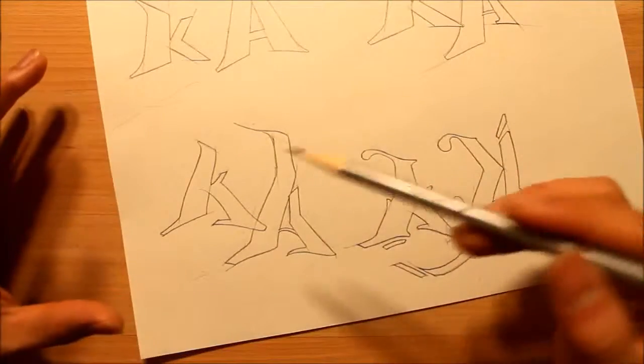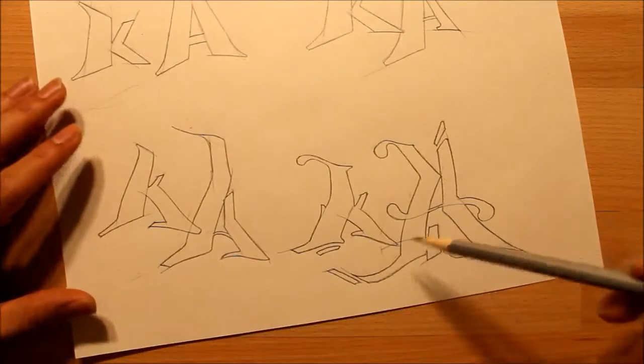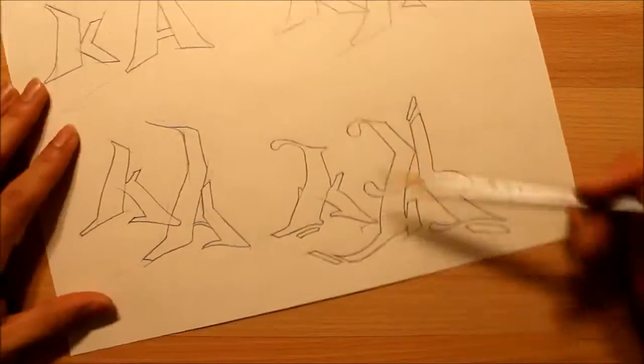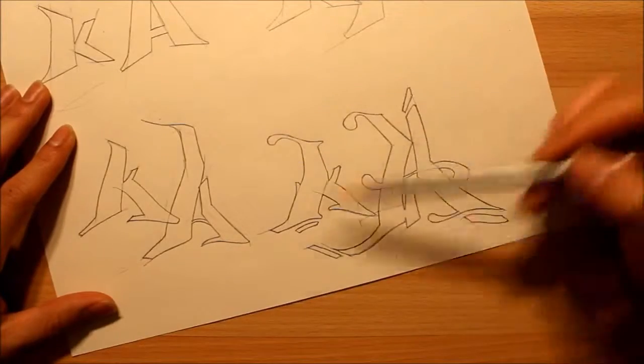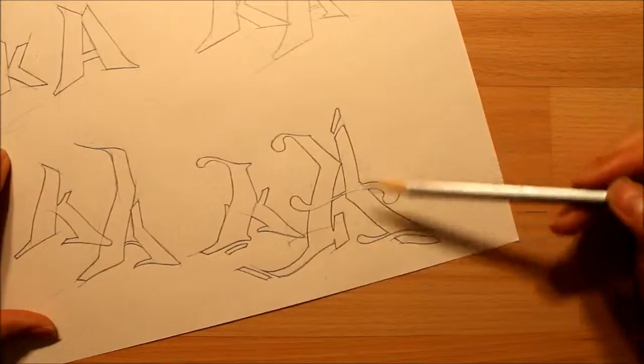And if you want to apply more effect, then you can go a little bit crazy and apply your own style to it. This is just something I came up with really quickly. I added more flow to the K, and then a couple of details here, and the same with the A.